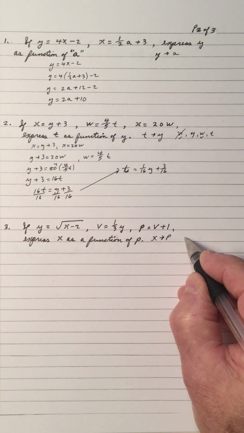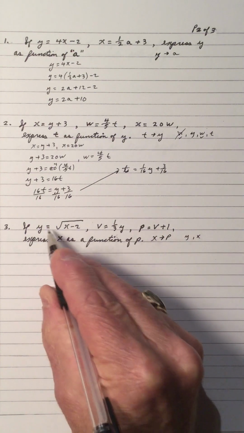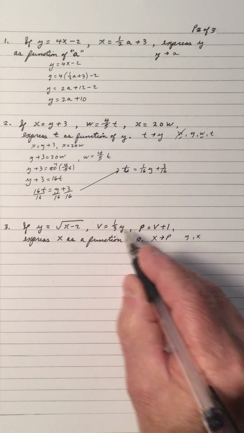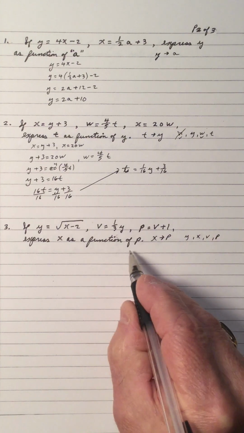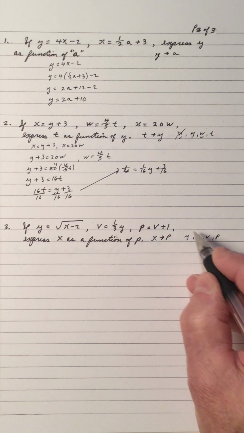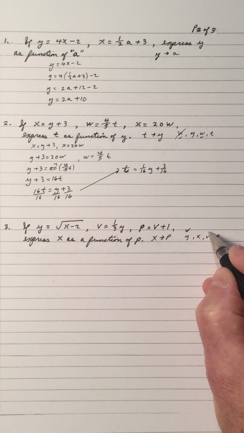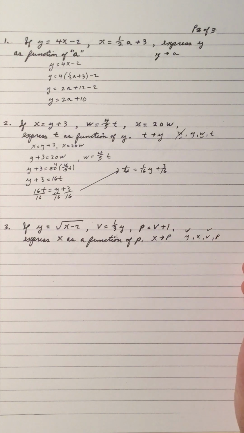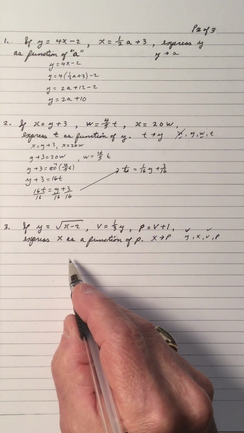But the variables we have are y and x and v and p. So we want x as a function of p. X as a function of p, that means we have to remove the y and we have to remove the v. So the y and the v have to go.